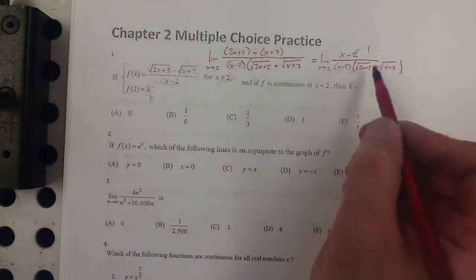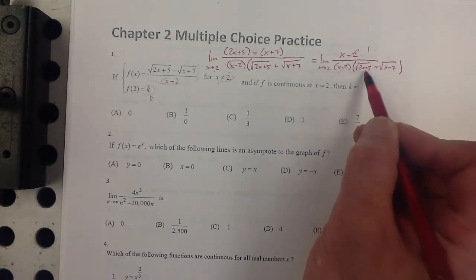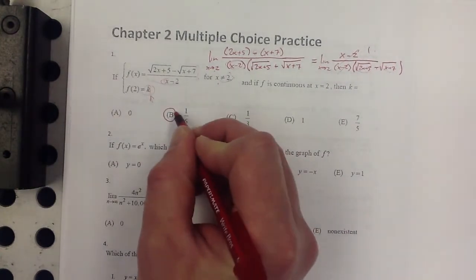And now I plug in the 2, and I get the square root of 9 plus the square root of 9. That's 1 over 3 plus 3, or 1/6.